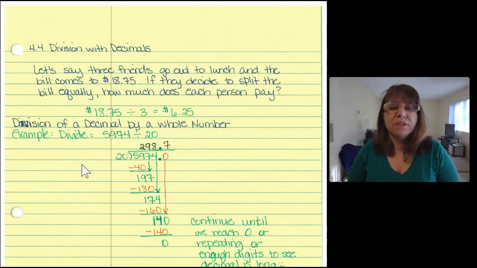So let's run through this process. I'm going to give you the example of dividing 5,974 by 20. And we're going to start off like regular long division. 20 goes into 59 2 times. 2 times 20 is 40. Subtract the 2. 59 minus 40 is 19. Bring down the next digit, which is 7. Now, 20 goes into 197 9 times. 9 times 20 is 180. Subtract the 197 and 180, we get 17.